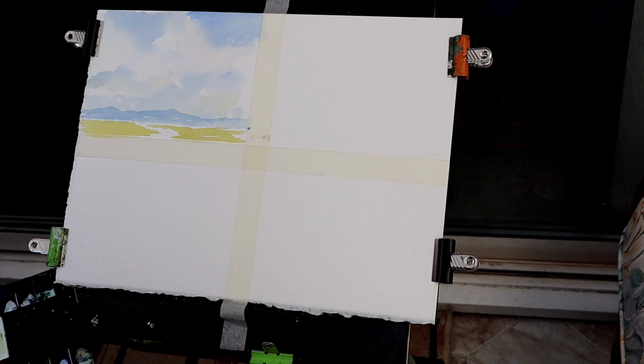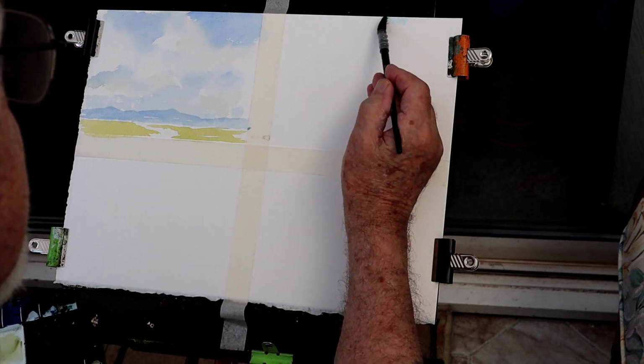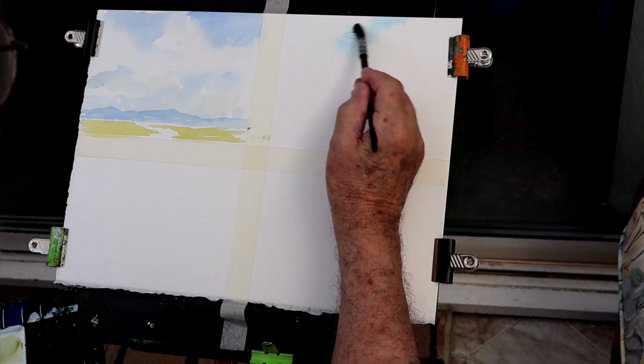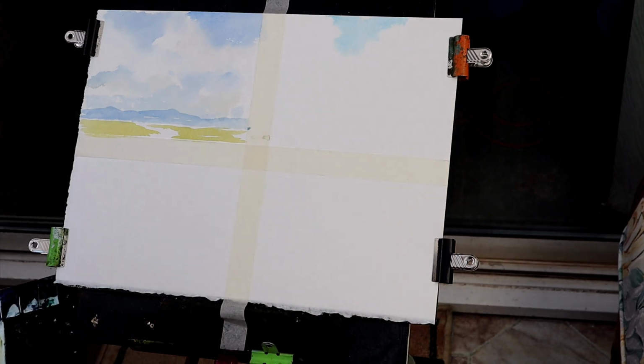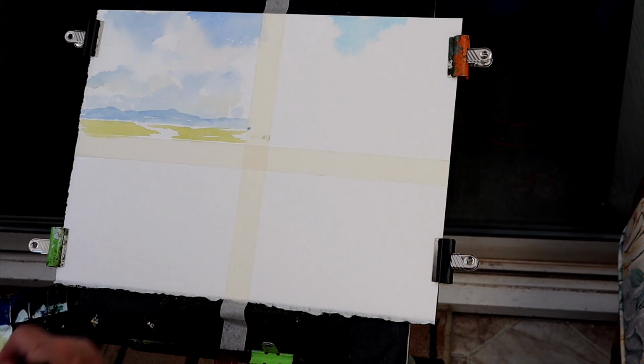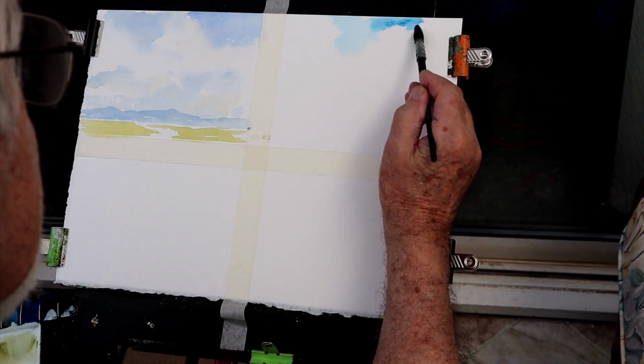Okay, now we'll move to another blue. This time the blue we're picking up is Windsor blue, all right? Windsor blue in this sky. Now let's have a see. Windsor blue, a bit stronger.